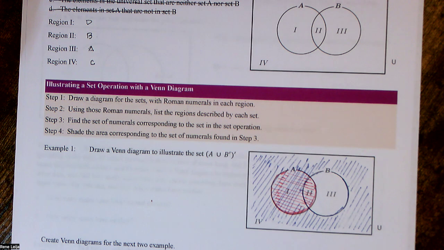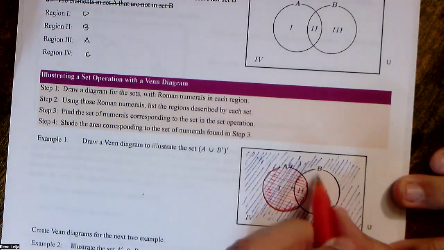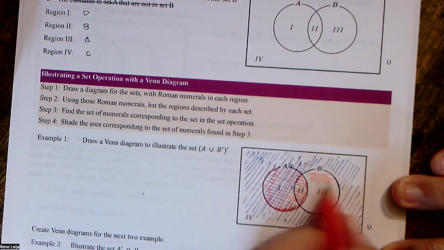So if it's not in A, that means it's got to be outside of A. And if it's not B prime, it has to be in B. So outside of A, including what is in B. And so that's going to give us this part.